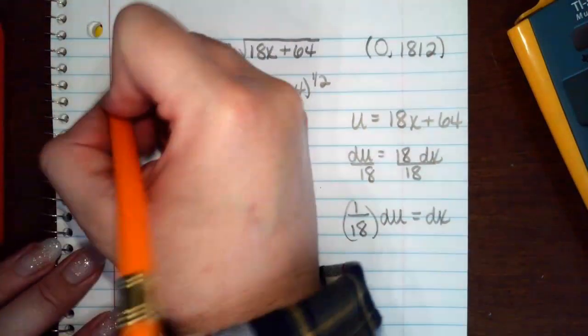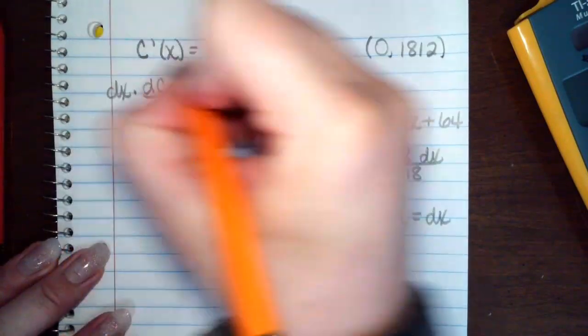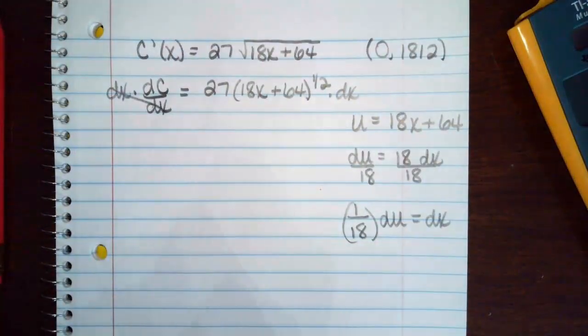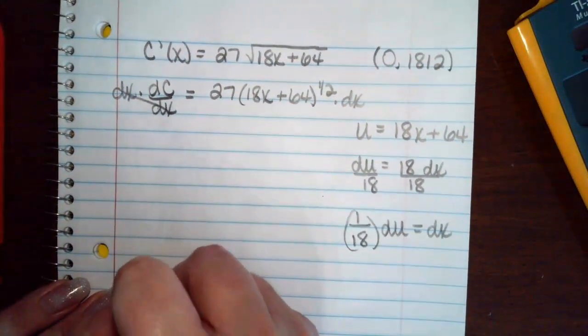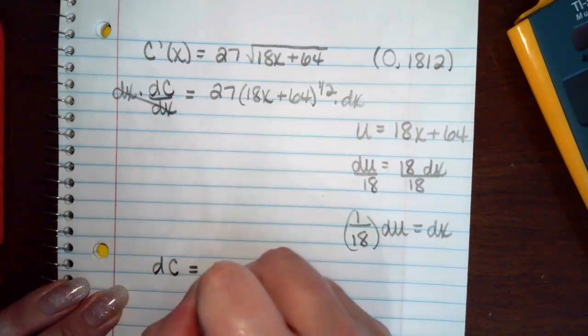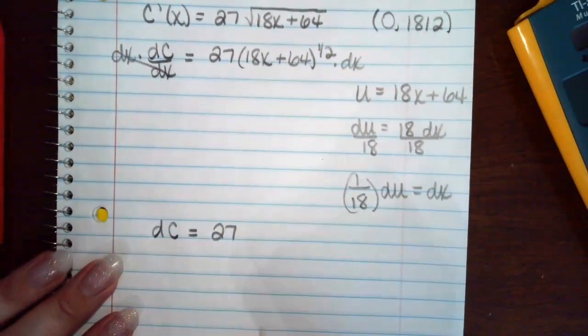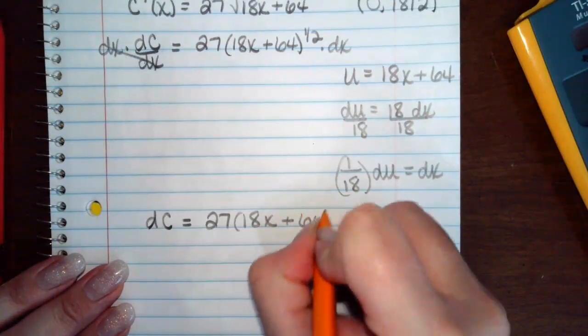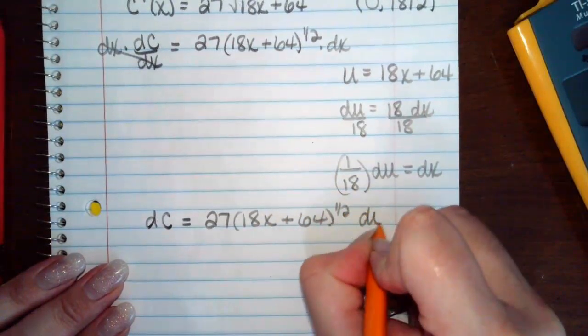Multiply both sides by dx, so I get dc equals 27 times 18x plus 64 to the 1/2 power dx.